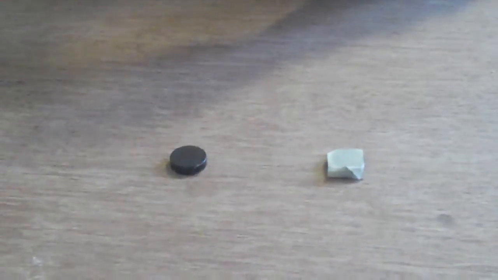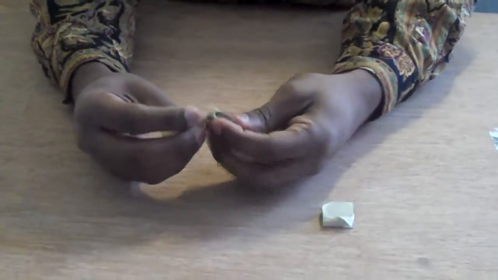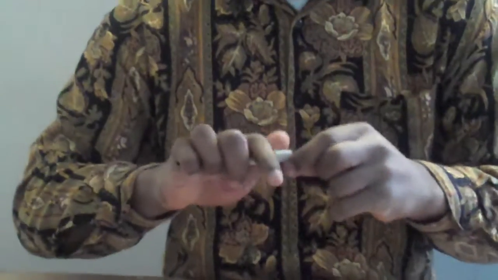So what I'm going to do is cover these magnets with tape so that you can see that they're actually magnets, and I'm going to label them very clearly for you to show you what is actually going on. The other experiments were done with up to 4 magnets. This time I'm going to show you the same thing using only 2 magnets.